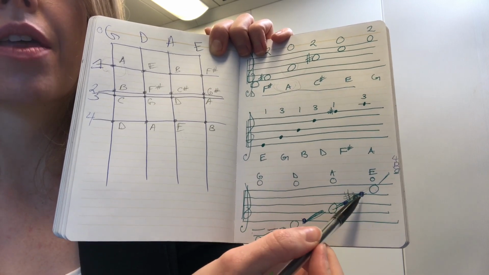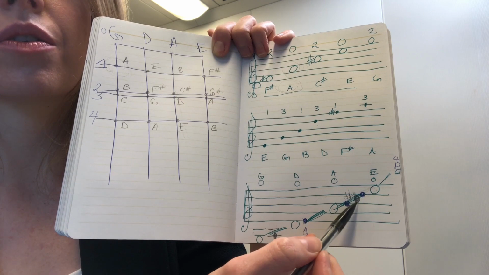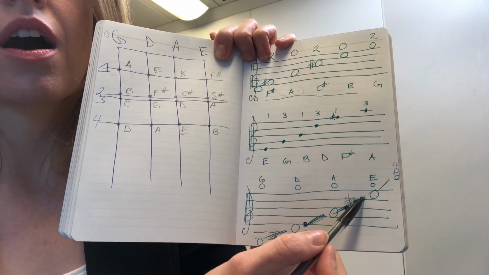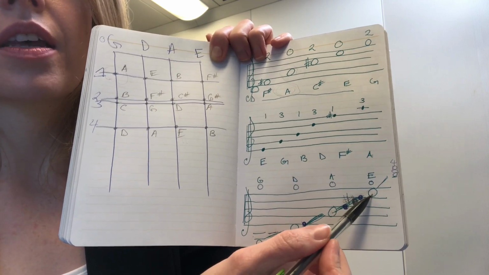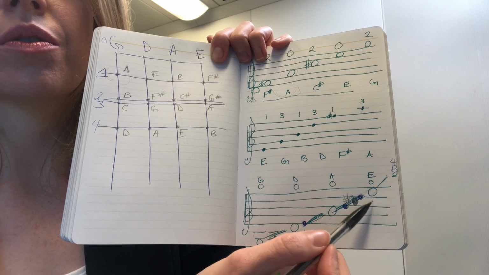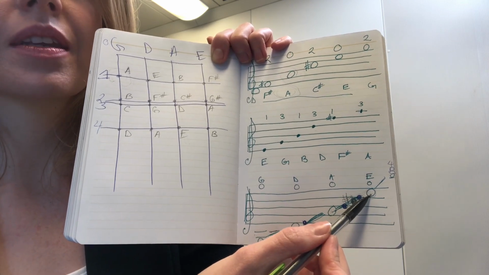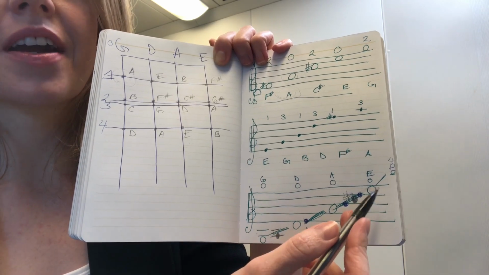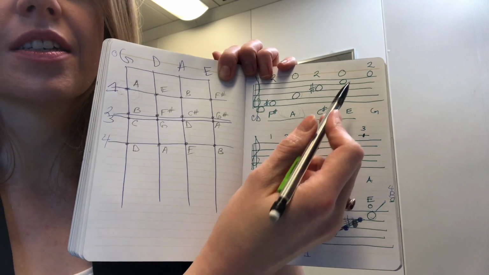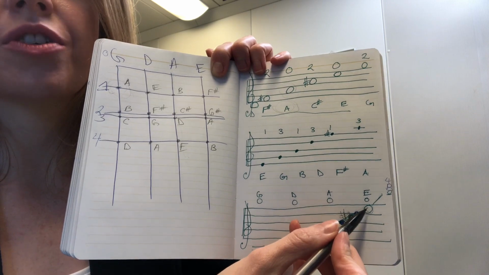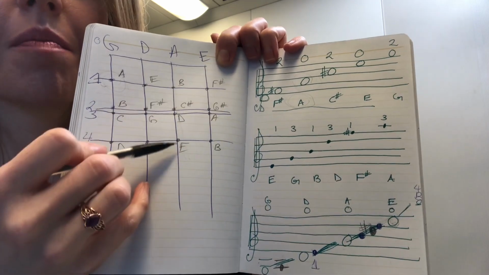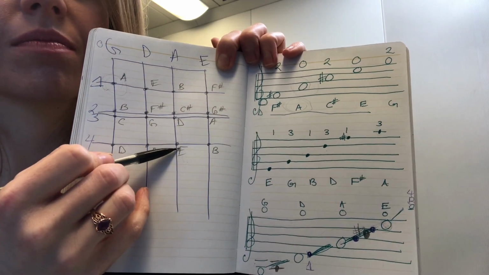You could think this is my 3rd finger, open 1, 2, 3 on the A string. And then E, 1, 2, 3, 4th space note from the bottom. It's the top of FACE, right? F-A-C-E, it's the top of FACE. It's an open string, but I could also play it with the 4th finger on the A string.